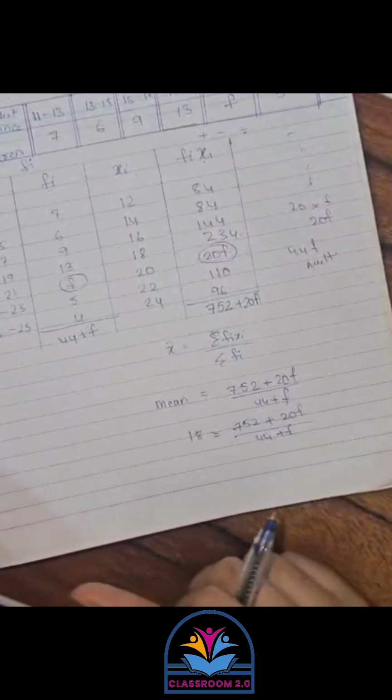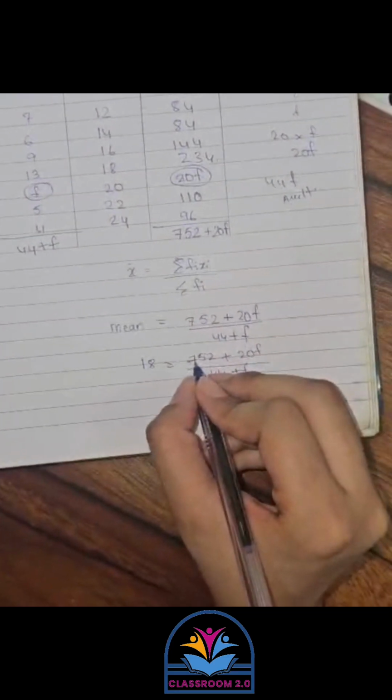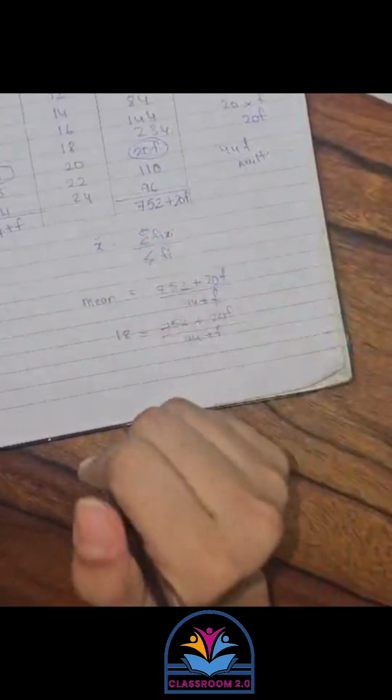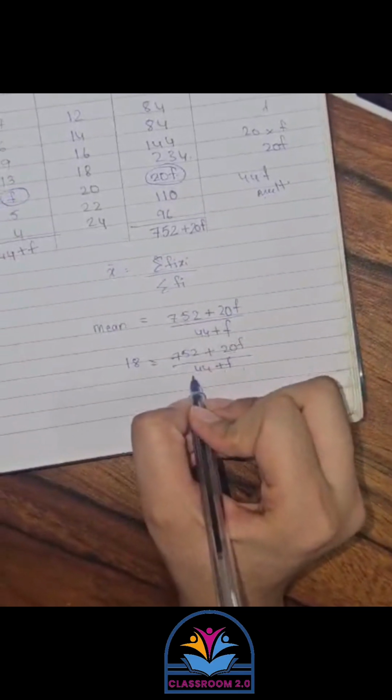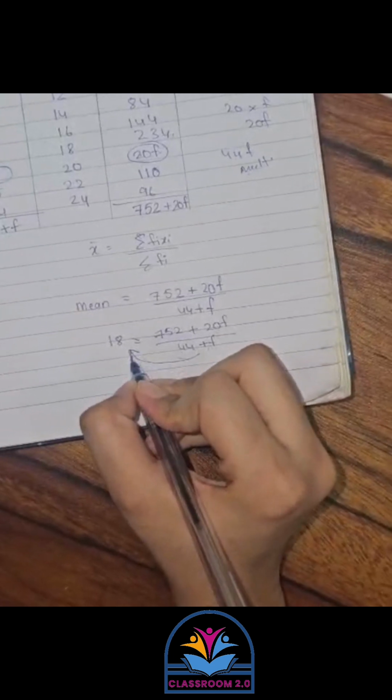Now how do we simplify it? Look carefully. We cannot add 752 plus 20f. We cannot add 44 plus f. What I can do is, I will be taking my 44 plus f to that side of the equals to.